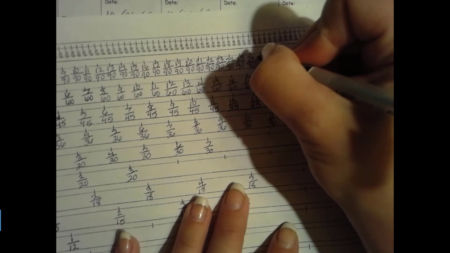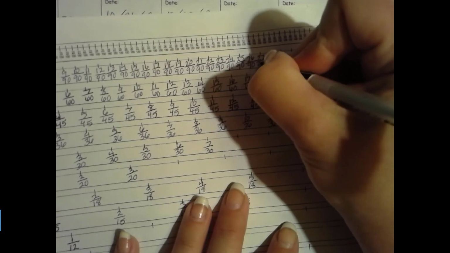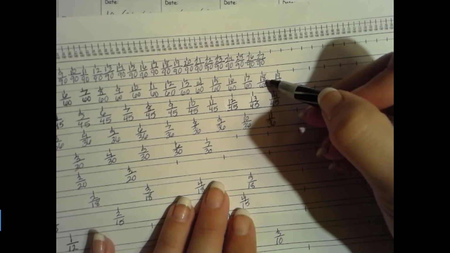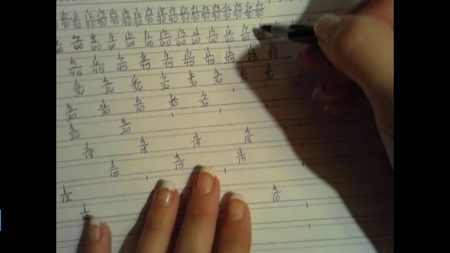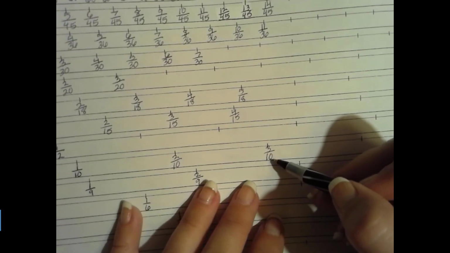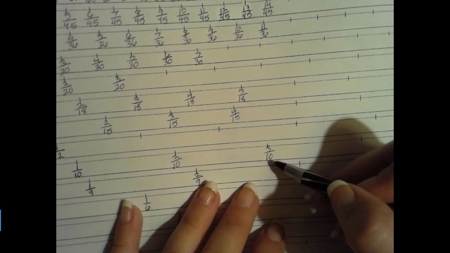That's the simplest form. 27/90 has an equivalent fraction of 18/60, and 3/10 is the simplest form.